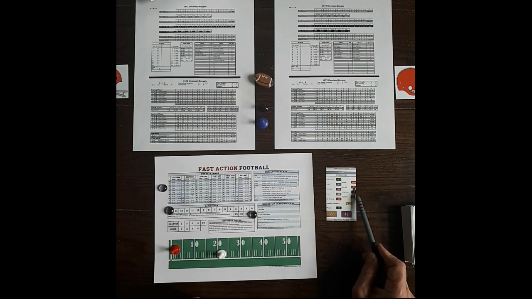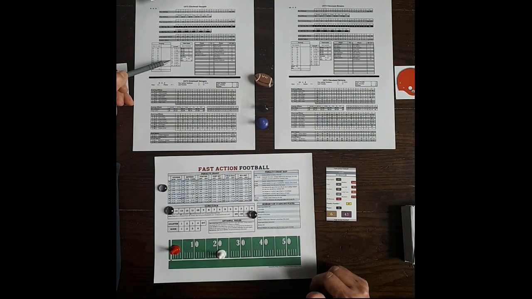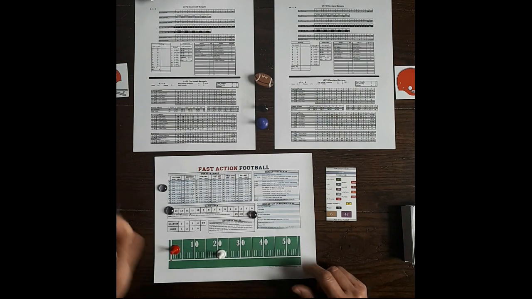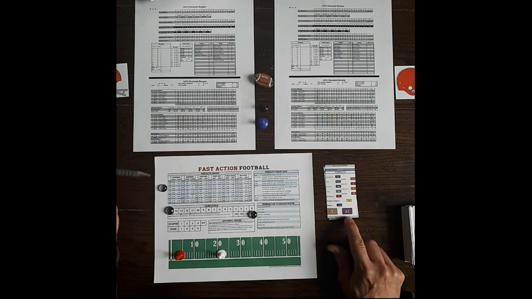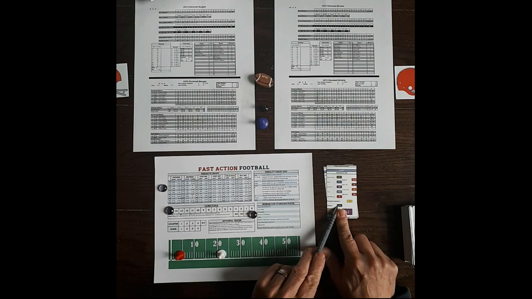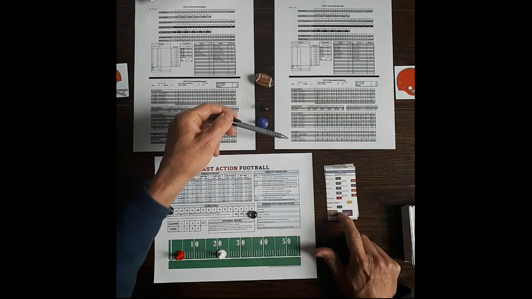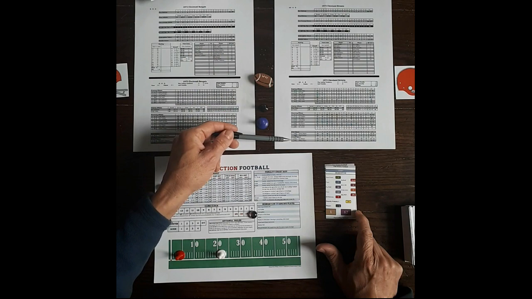So kickoff, we look at the number 9. Let's say Cincinnati's kicking off, and then I look on the Cincinnati kickoff chart. On 9, it says to the opponent's 6. So then you flip the card and you check the player number 16 to see who the kickoff returner is going to be, and in this case it's Bobby Majors.